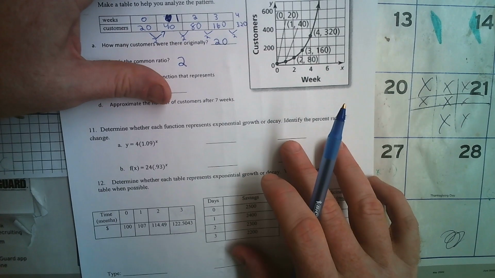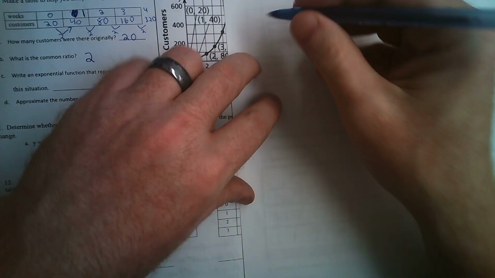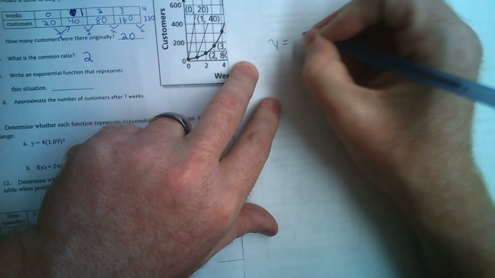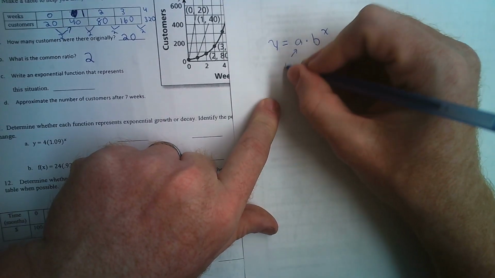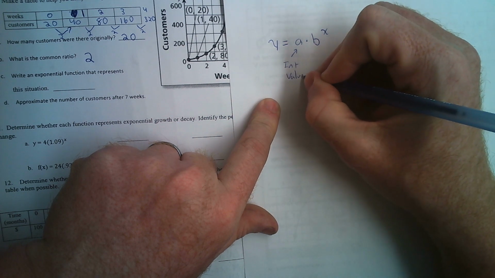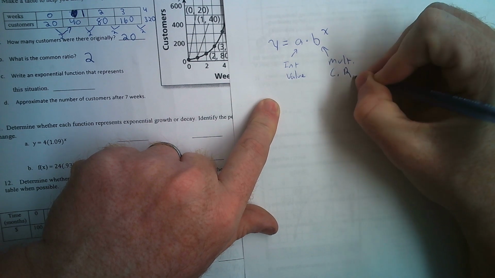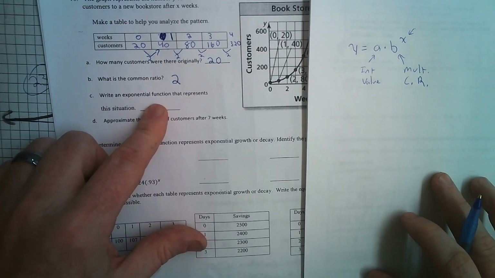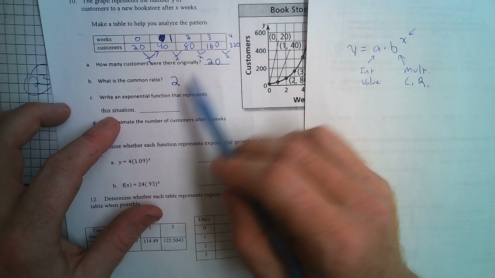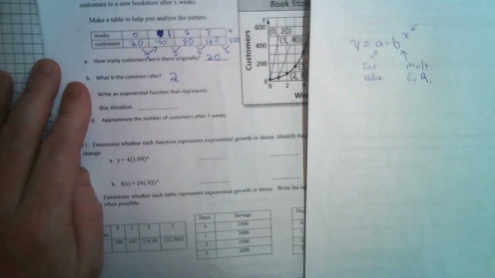So I'm going to use some extra paper here to help explain this part, and then we'll come back to it. Remember, every exponential function can be written in the form y equals a times b to the x. a is your initial value. b is your multiplier or your common ratio. x is the number of times that you multiplied. So looking in this problem, we've already found our a and b. We have everything we need to write this equation. And that's why we asked you it in this form to start off with. Other problems will be a little more difficult.